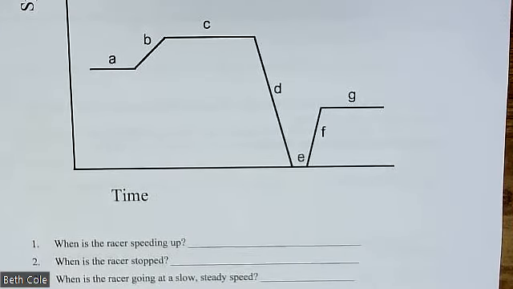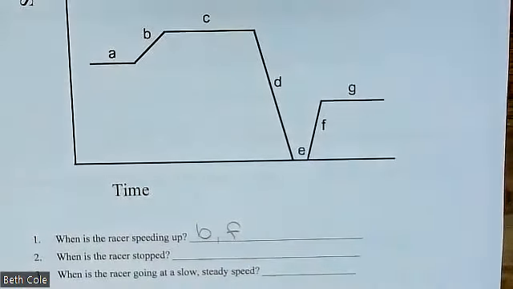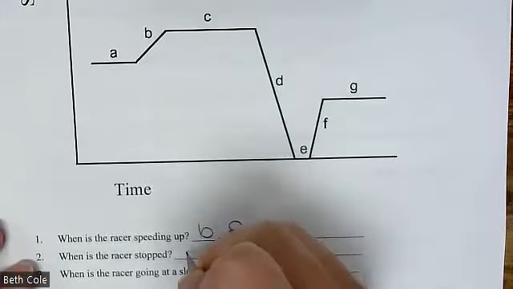All right, so I'm looking for a letter like A, B, C, D, E, F, G. When is the racer speeding up? There's 2 answers. Good. Cool. All right, when is the racer stopped? There's only 1 answer. E.